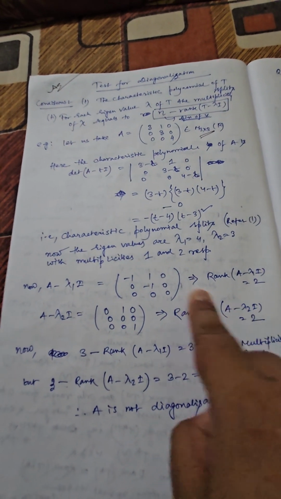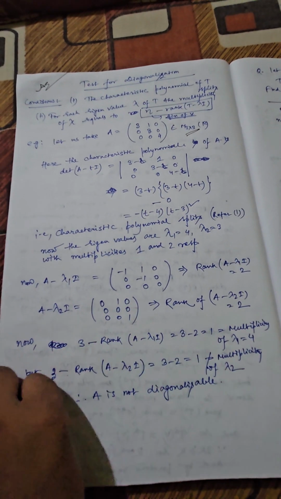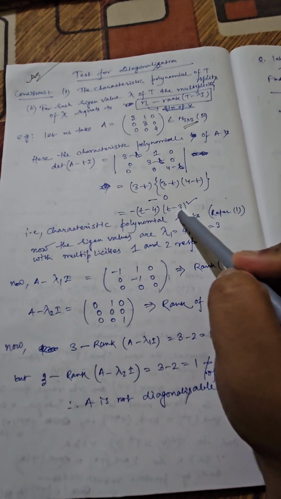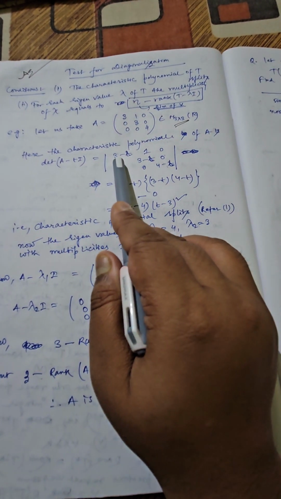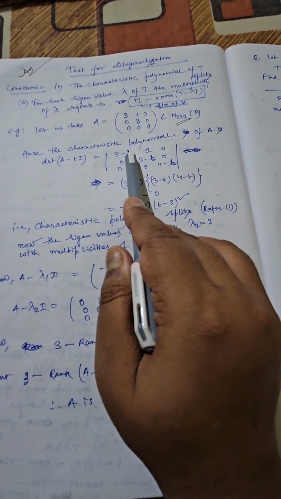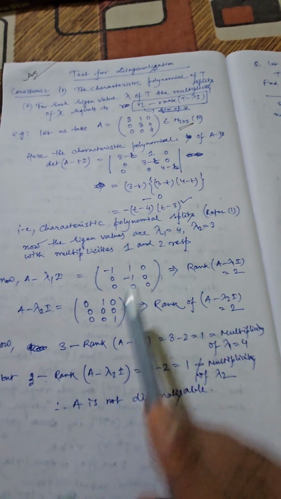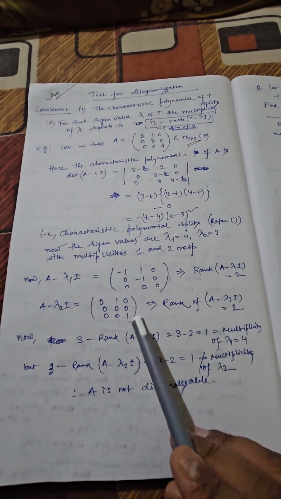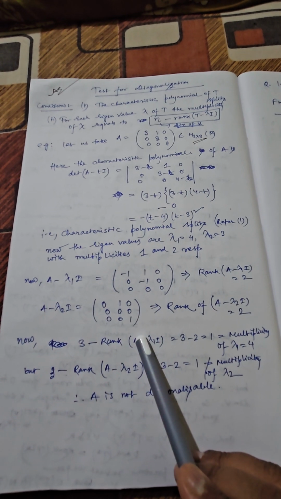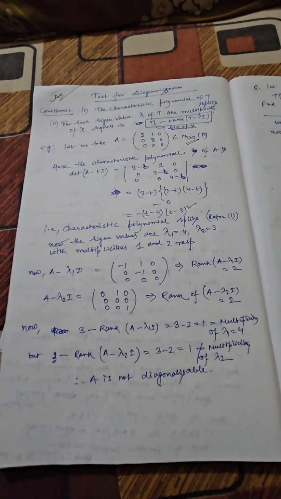By similar technique you have to find out rank of A minus lambda 2 I. Here you can also see that I have used lambda 2 is equal to 3 in this expression. So put T is equal to 3. So 3 minus 3 0, 0 1 0 will be the first row, 0 0 0 will be the second row, and 0 0 1 will be the third row. So here also you can see two possible non-zero rows are attainable, and that's why rank of A minus lambda 2 I should be equal to 2.